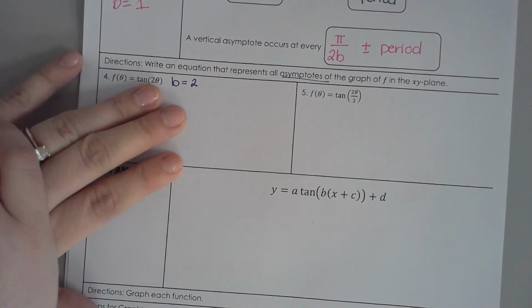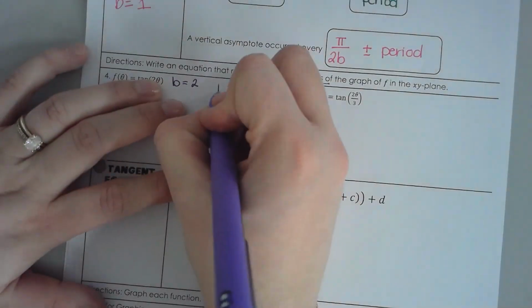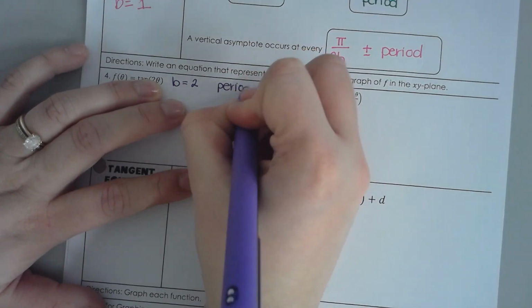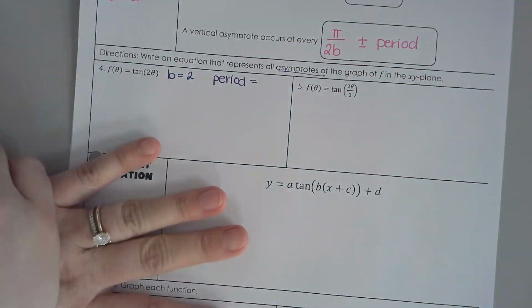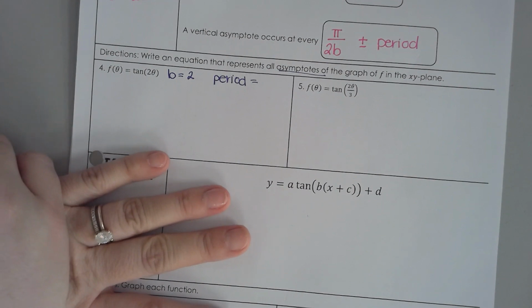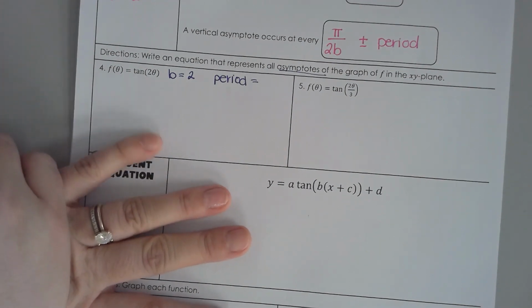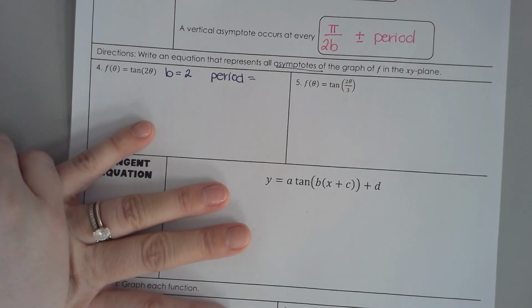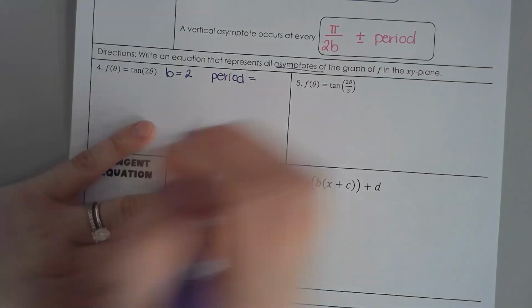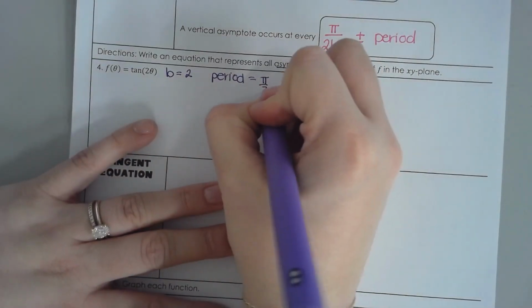If b is 2, what is the period? Pi over 2, because it's pi over b.